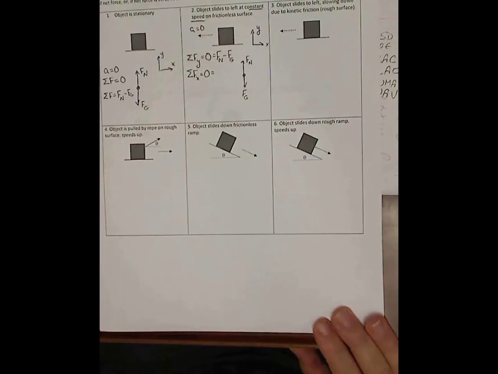So situation 1, where the object is stationary, and situation 2, where it's moving at a constant speed, are exactly the same as each other. There's no acceleration when the object's stationary, there's no acceleration when it's moving at constant speed, so we have exactly the same setup.